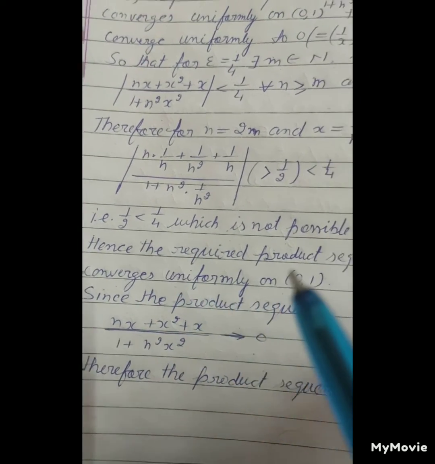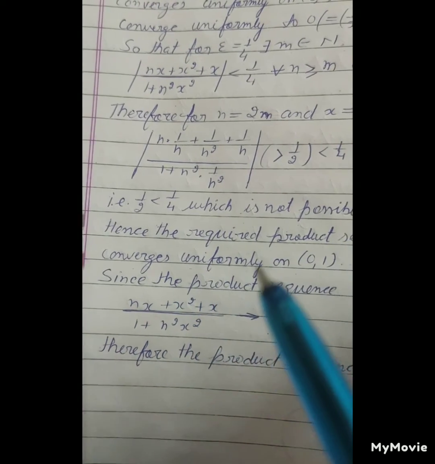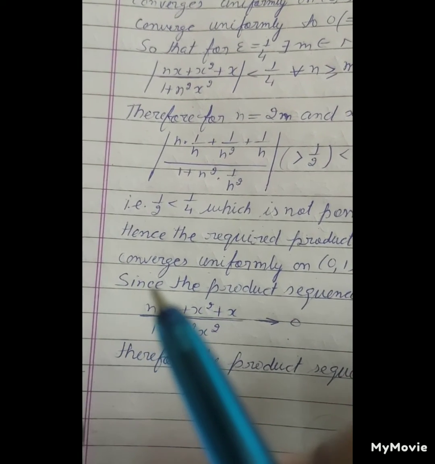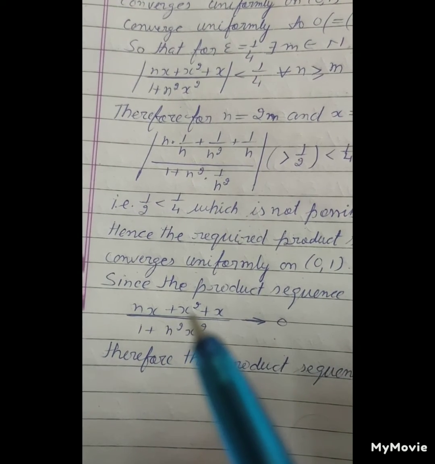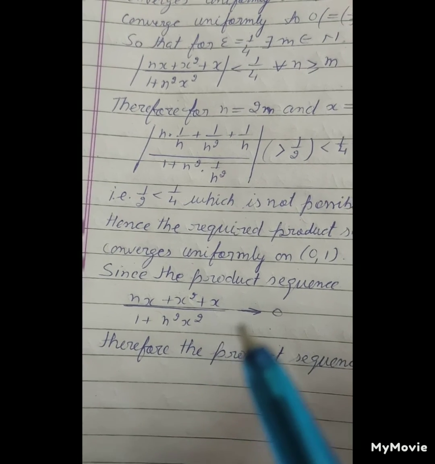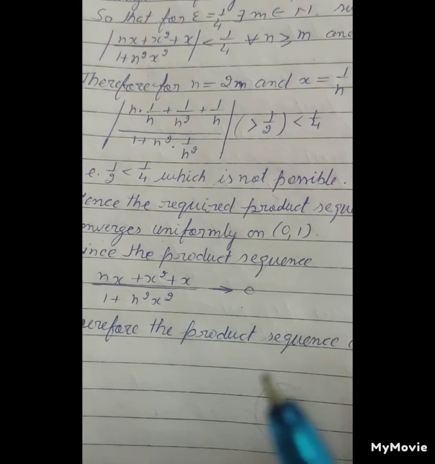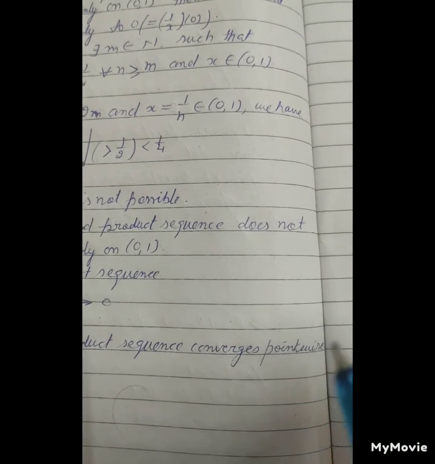Hence the product of the sequences does not converge uniformly on the open interval (0, 1). Since the product of the sequences, (nx plus x squared plus x) upon (1 plus n squared x squared), tends to 0, the product of the sequences converges pointwise.